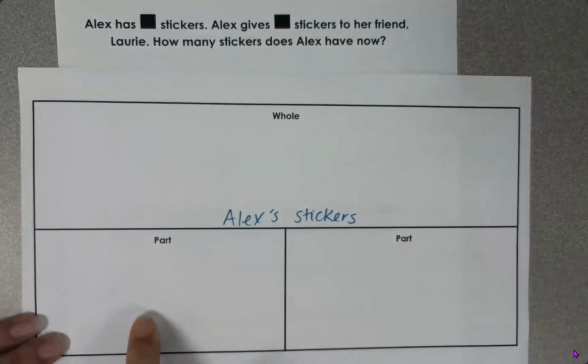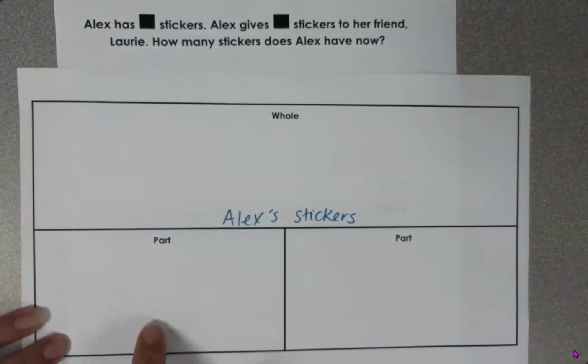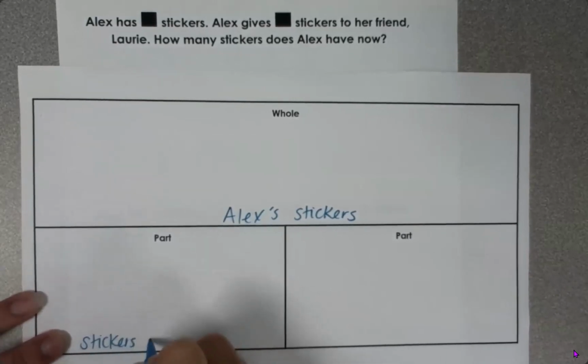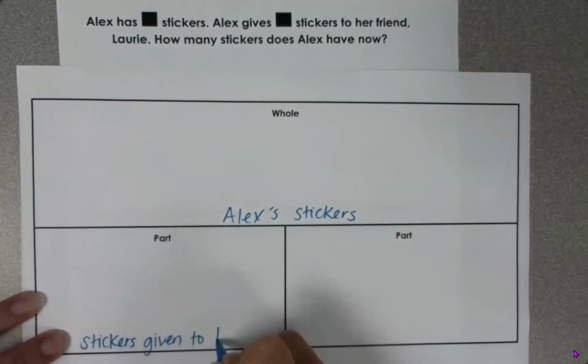And I know that I'm going to be told in a minute, once I uncover those numbers, one of the parts is how many she gives to her friend. So these are the stickers given to Lori.